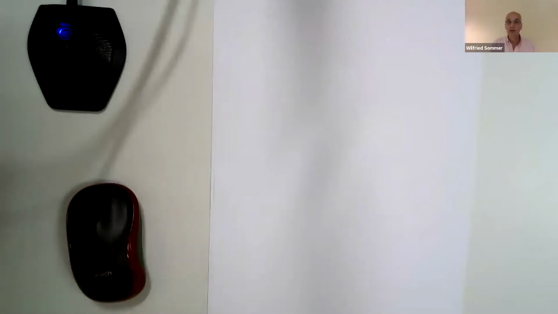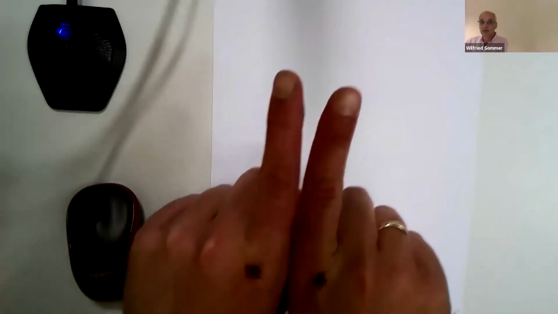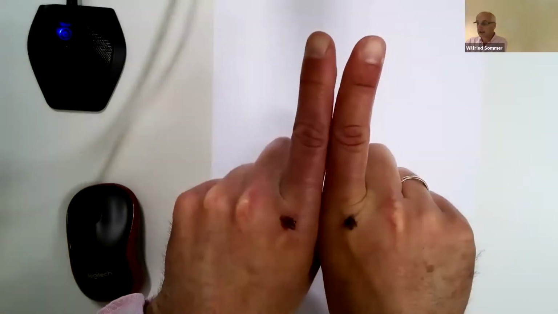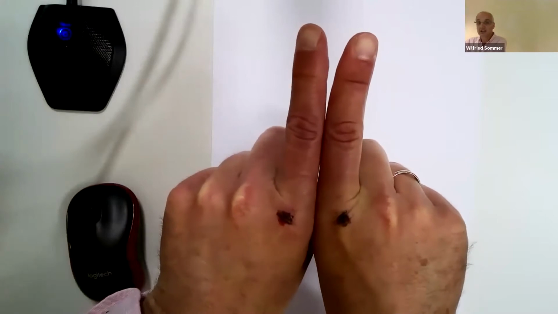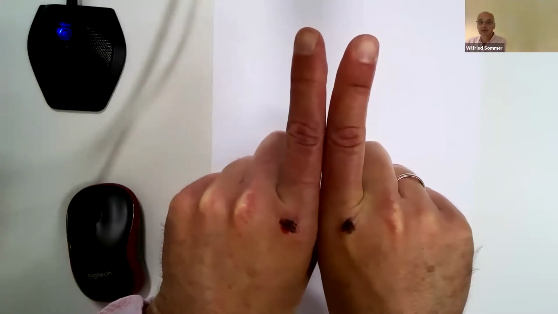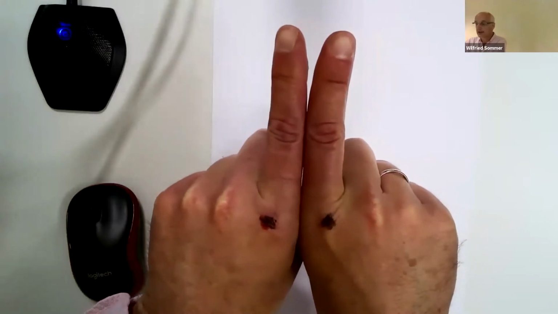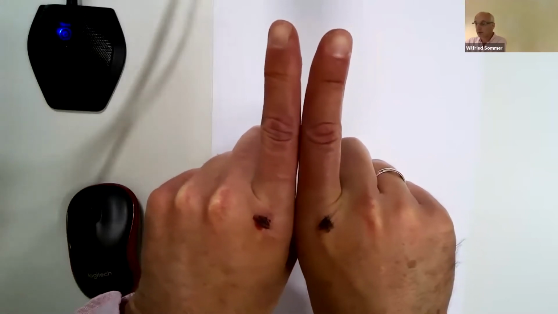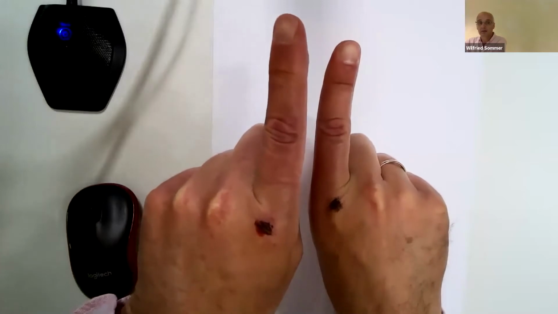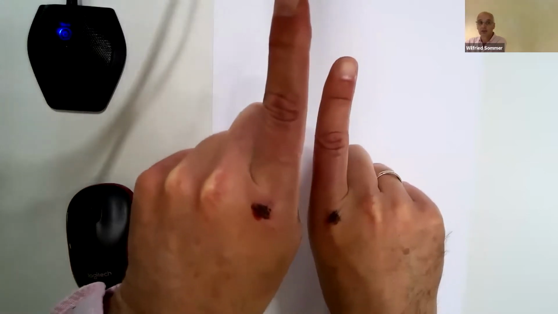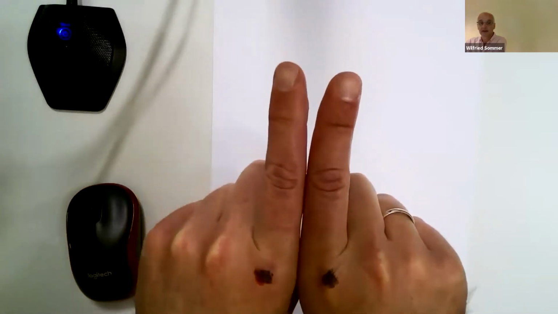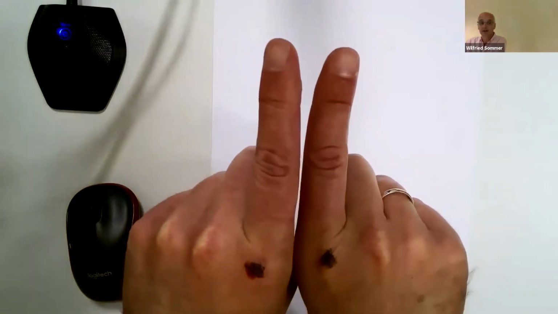Here I have my document camera, and here I have my 2 hands and 2 fingers, and I just marked 2 points of reference on that fingers. And now I will move 1 finger back and forth, and while doing so, I will try to have always the points of reference on the same height.